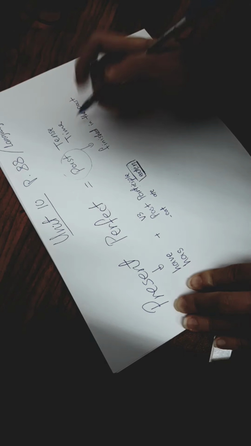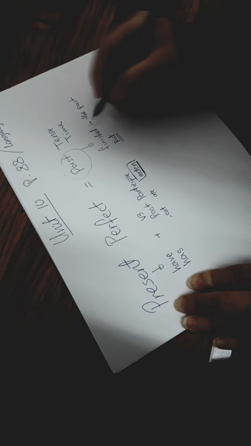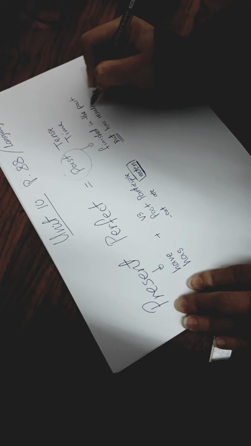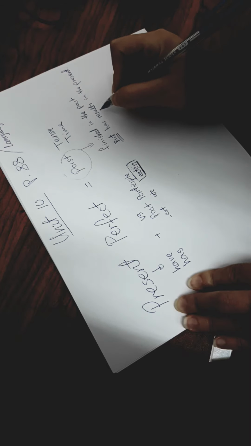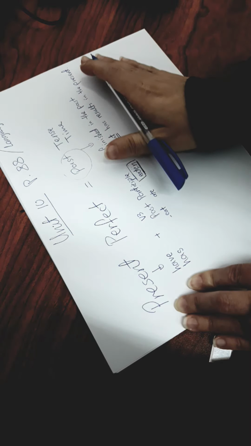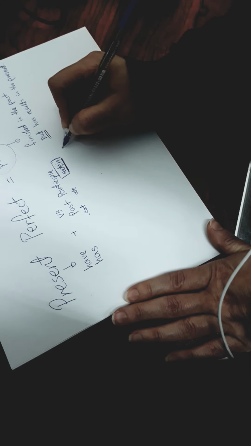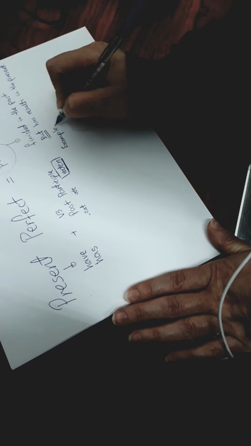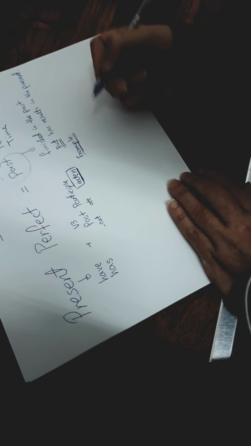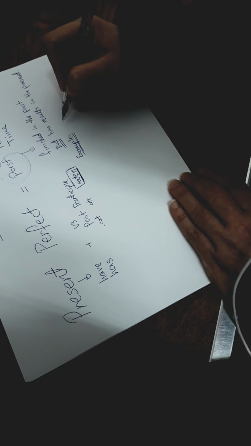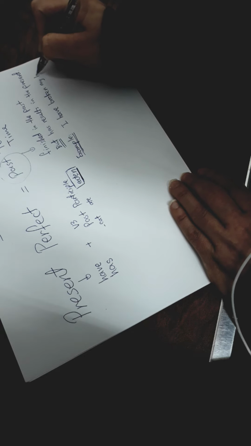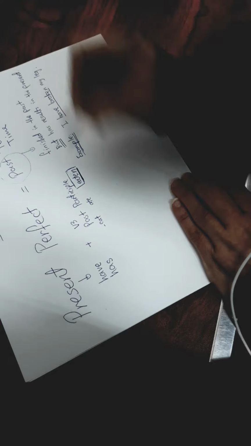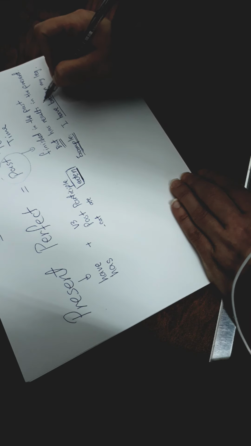It's finished in the past, but has results in the present. There are results for this past action in the present. Let's take an example to remember everything. For example, when I say I have broken my leg. Have broken. Have plus verb 3.